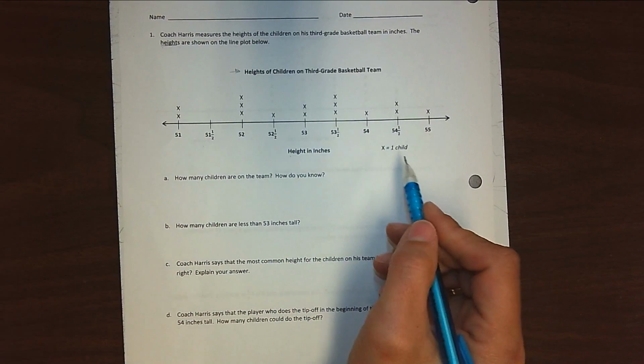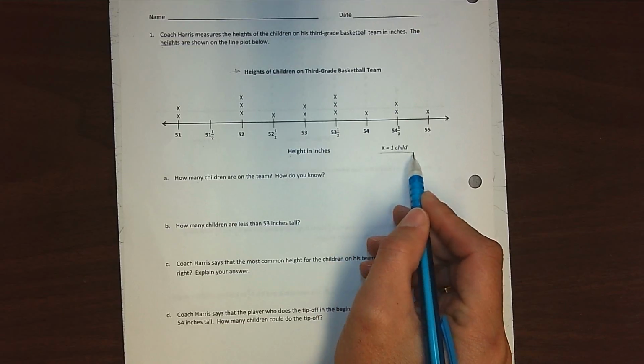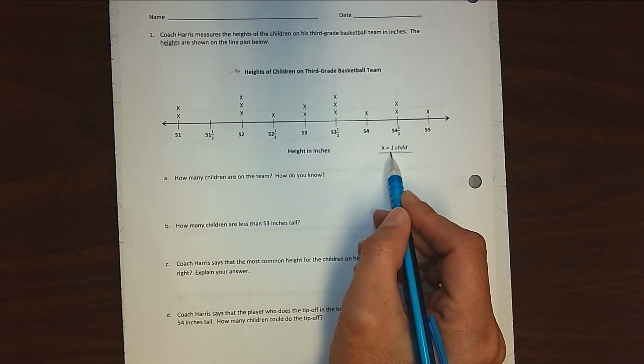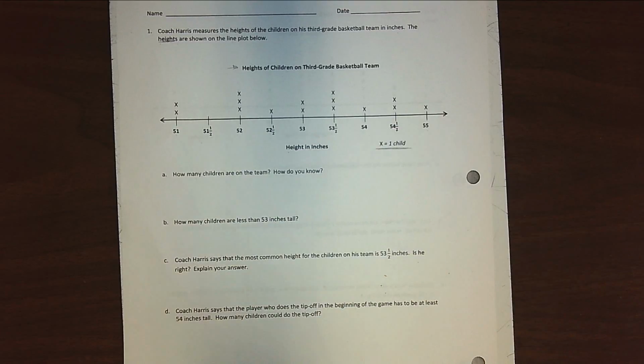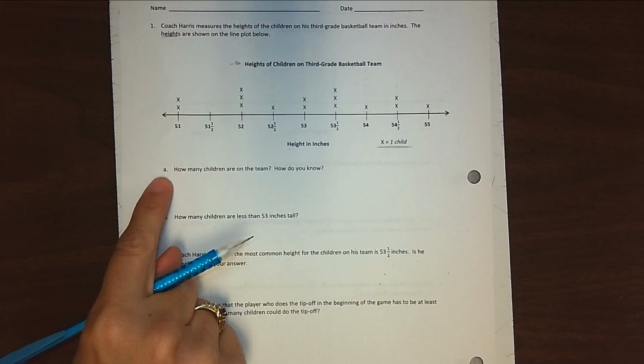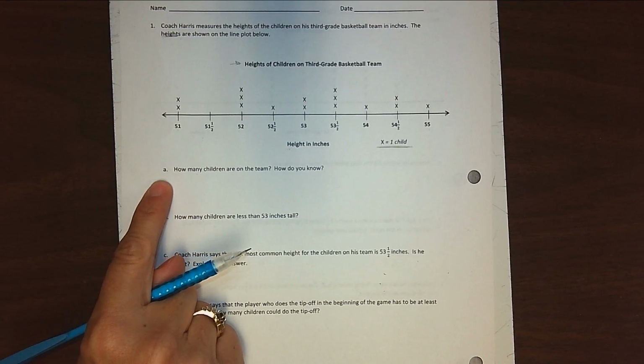I also can see my key over here tells me that I'm counting by 1 because 1 X stands for just one child. Okay? All right, so let's answer some questions about it.